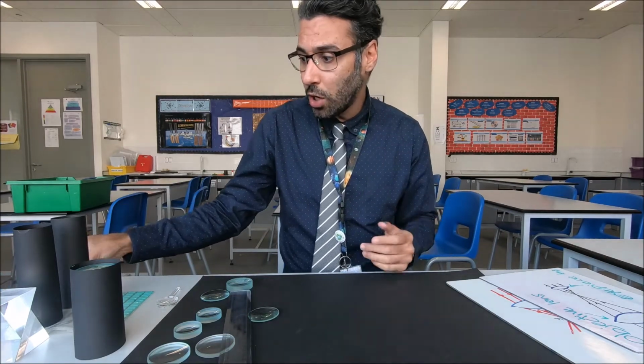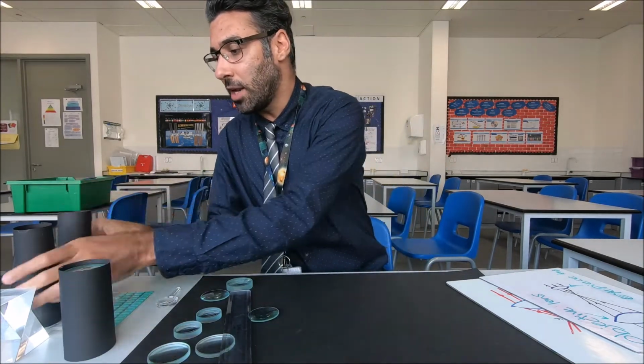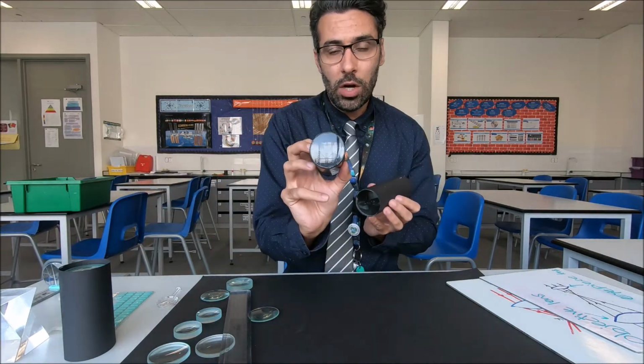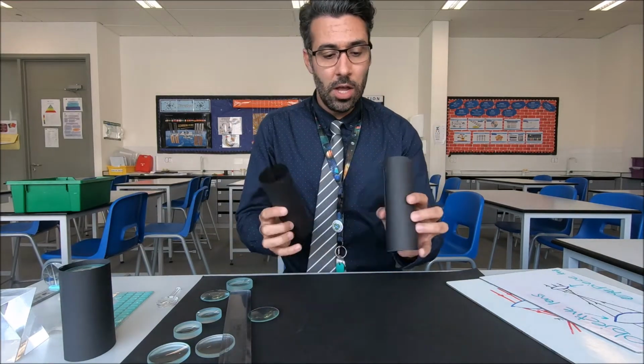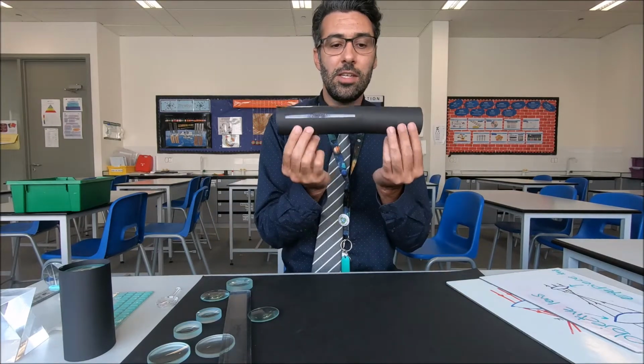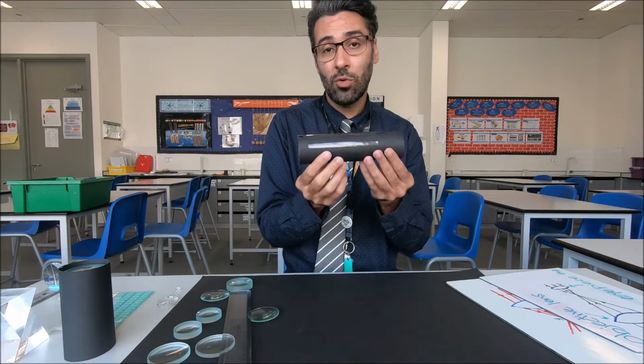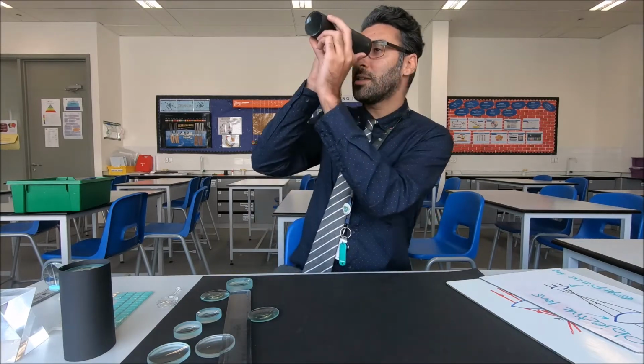However, the best one will be the one that you can adjust. Depending on how far the object is from you, you can adjust it like this one. So one convex lens, another one, and when you place these two together like this, you can change the distance between the two lenses and therefore get a clear image. So that's how it looks like.